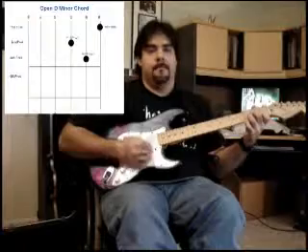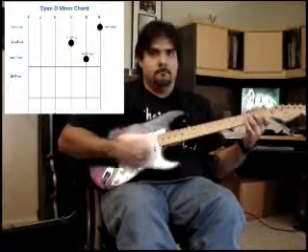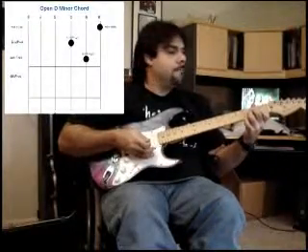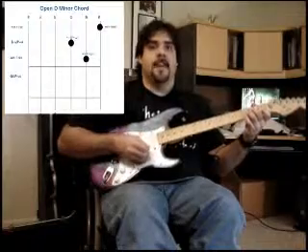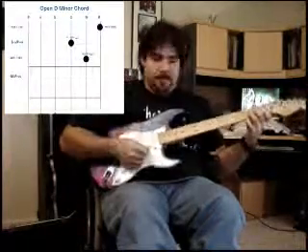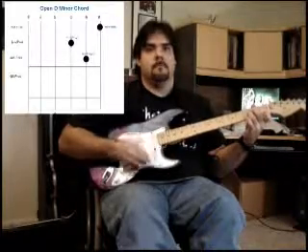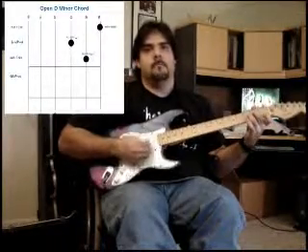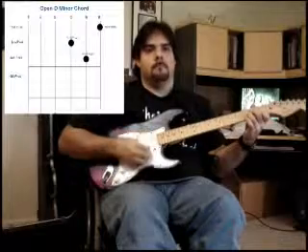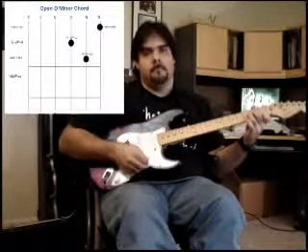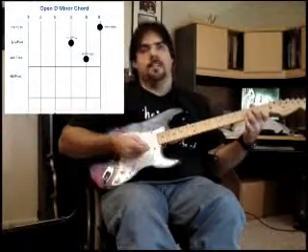Instead of just playing that, you can alternate between the highest note being F and the highest note being E. Something like this. Just a nice touch you can add.